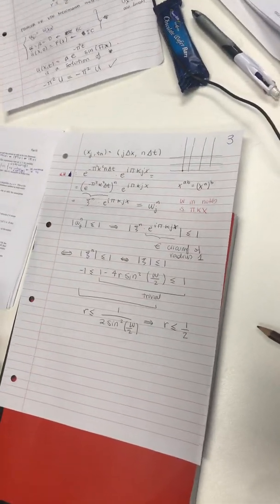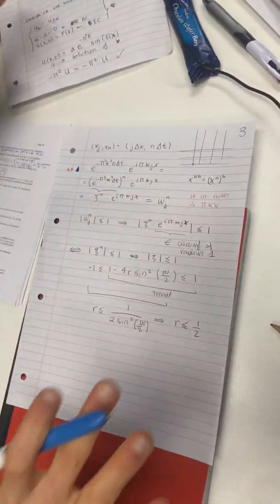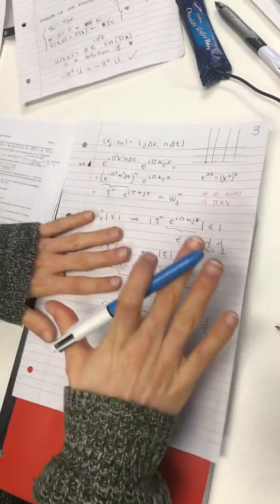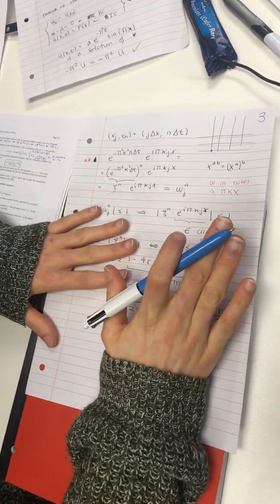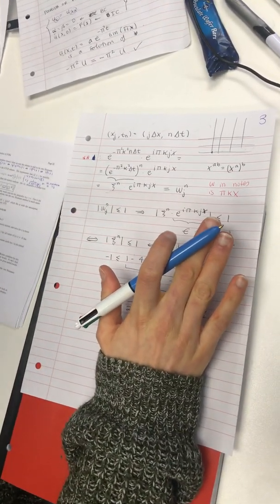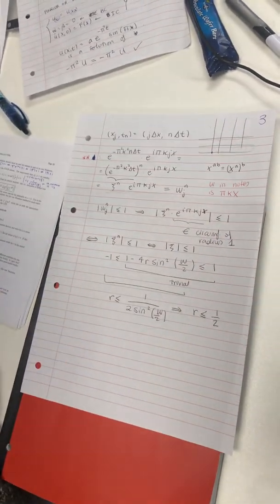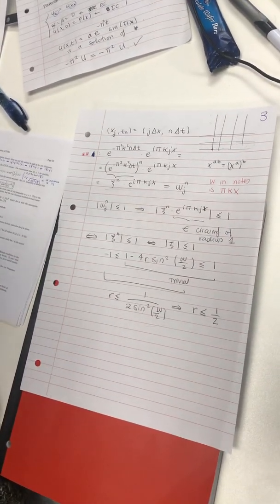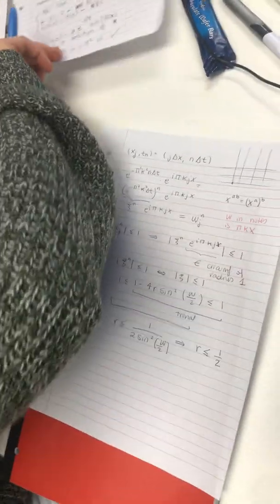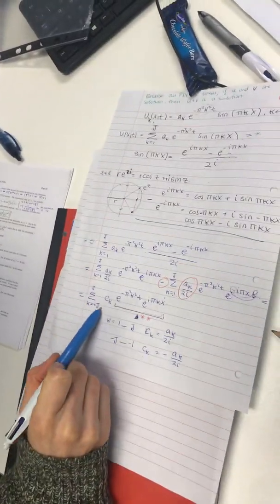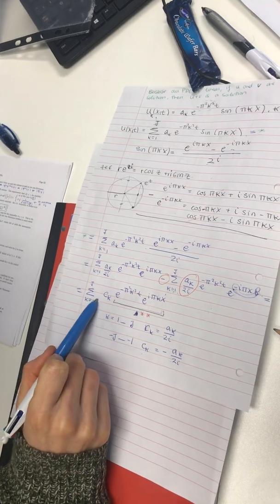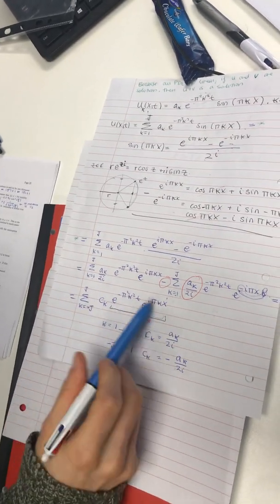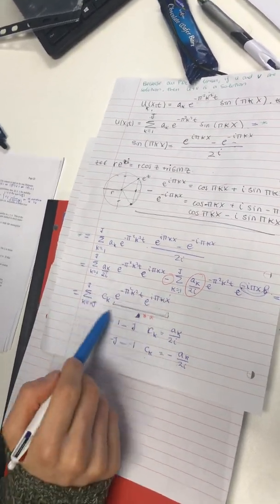So again, we end up with the same results, but this one is going to be a better method. It's called Fourier. And why is it called Fourier? Because this sum that goes from minus j to j is called the Fourier expansion of u.